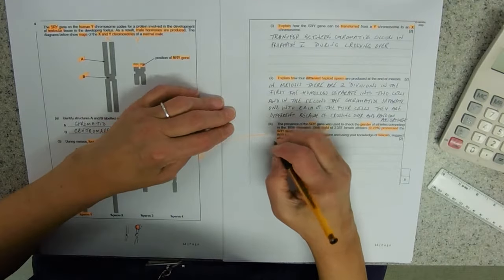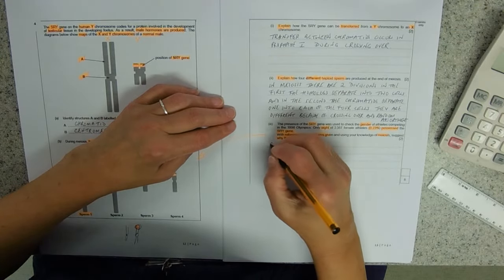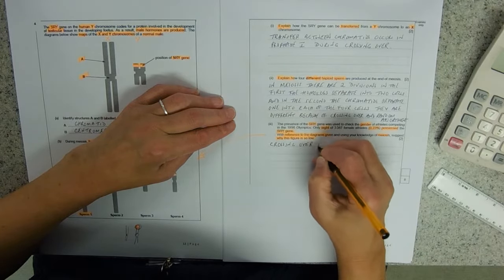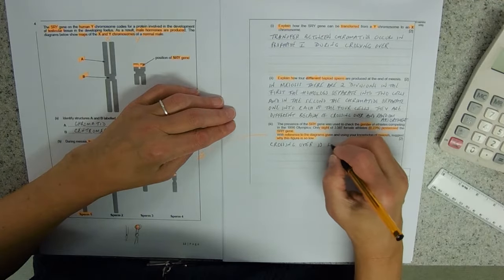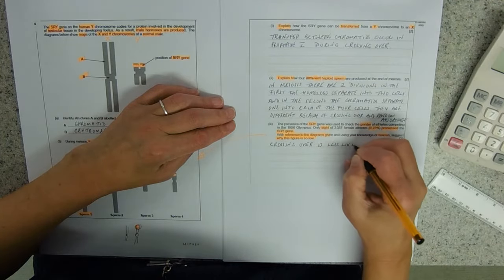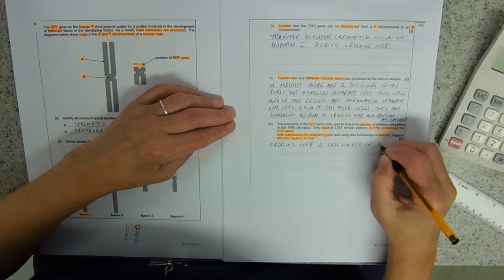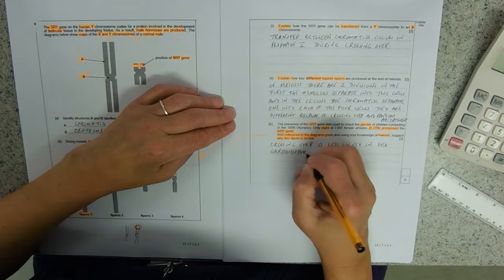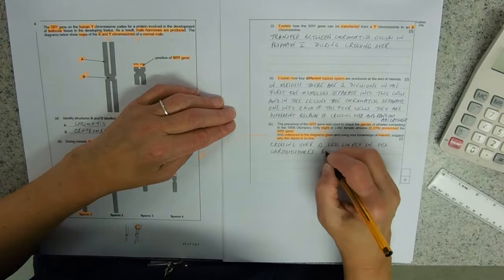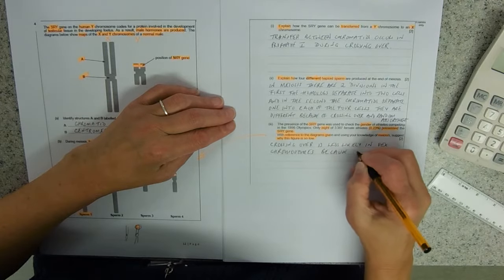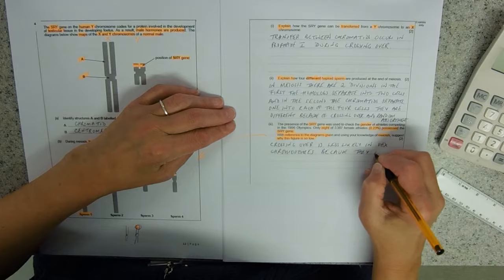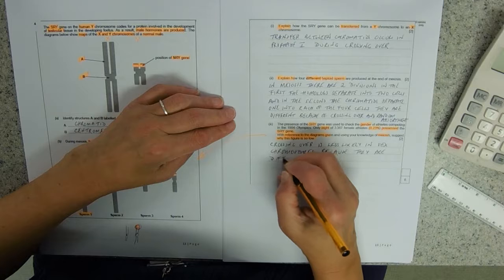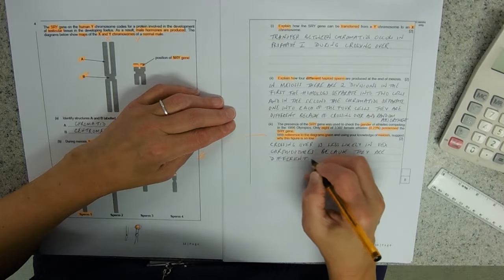So, crossing over is less likely in sex chromosomes because they are different sizes.